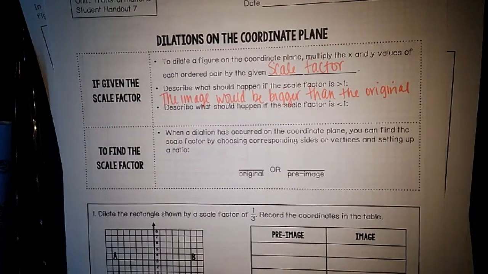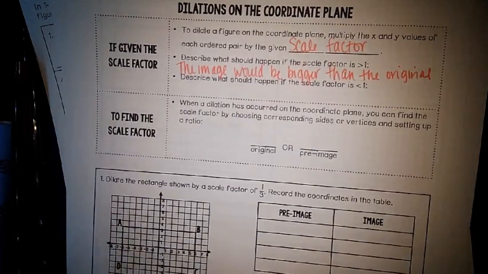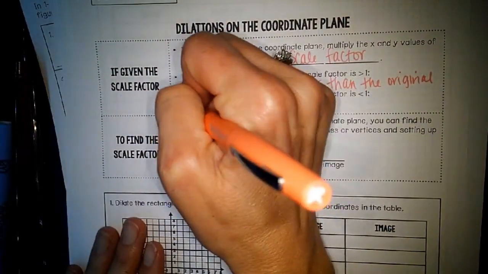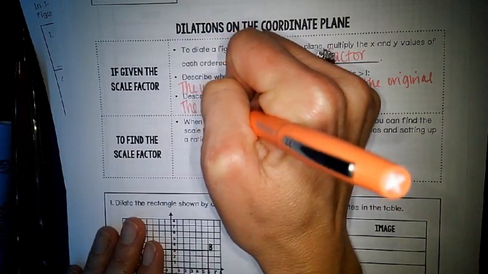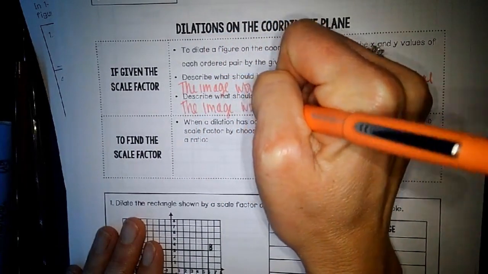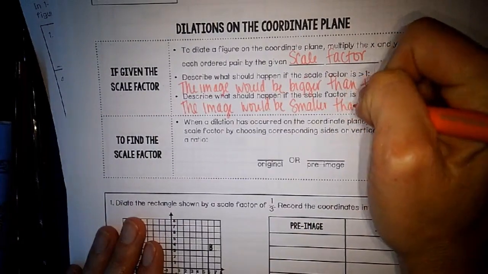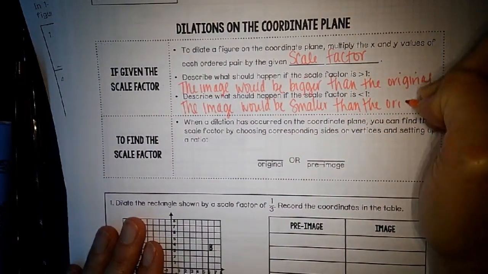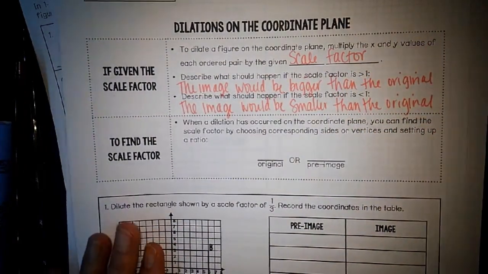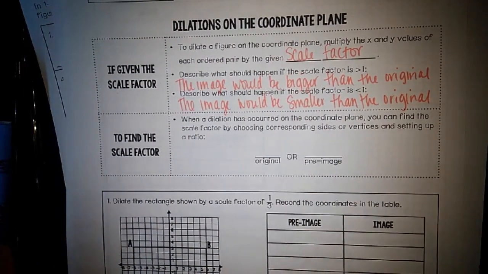Okay, so describe what should happen if the scale factor is less than 1. The image would be what? Would be smaller than the original. Everybody good with that? Smaller than the original?